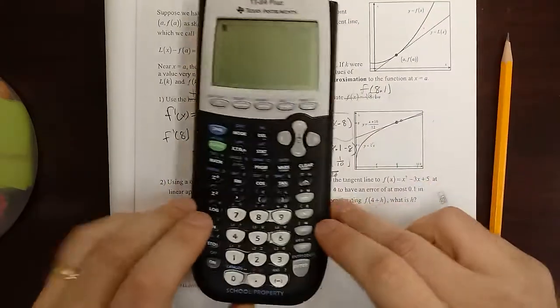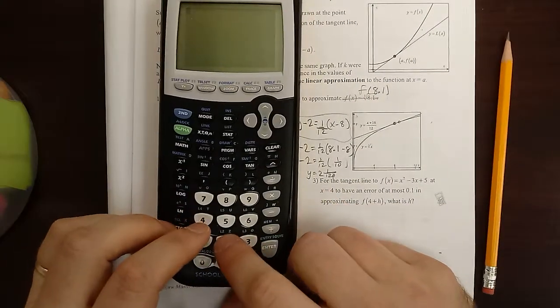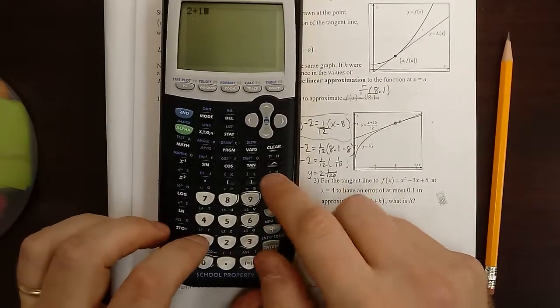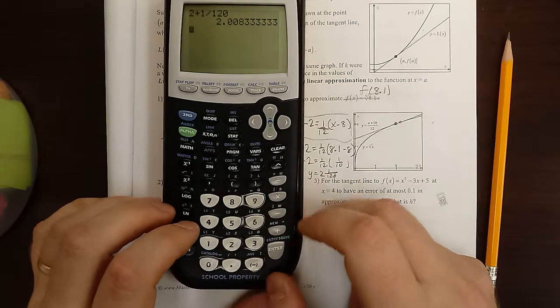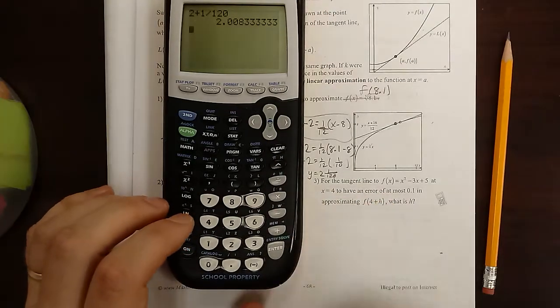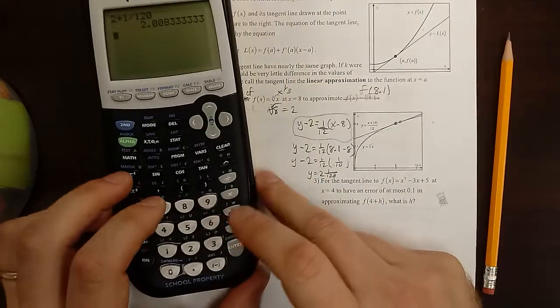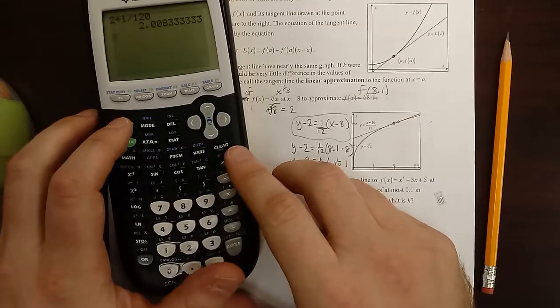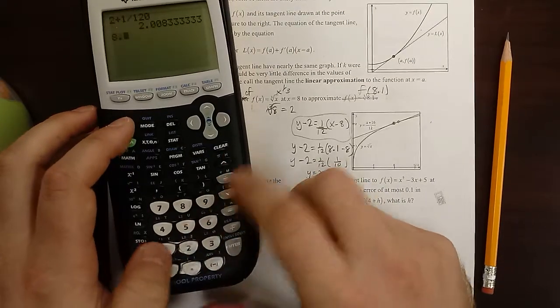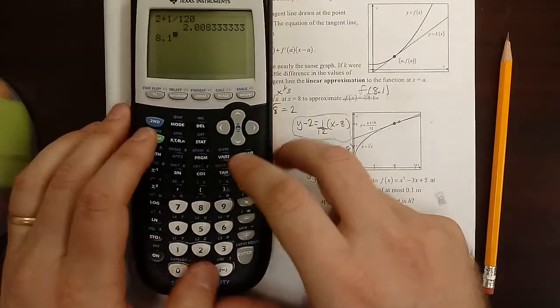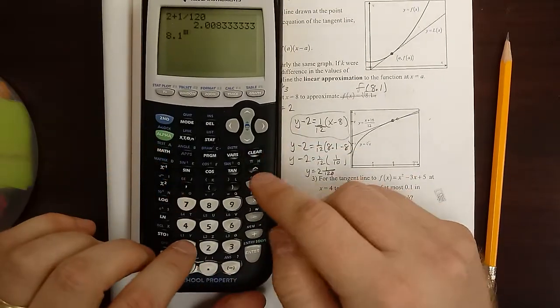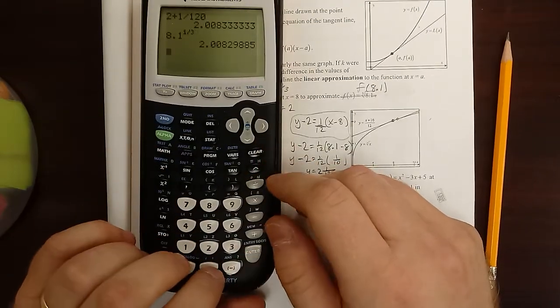So let's see. 2 plus 1 over 120 is 2.0083 repeating. Let's see what the actual value of the cube root of 8.1 is. So I'm going to do 8.1 to the 1/3 power.